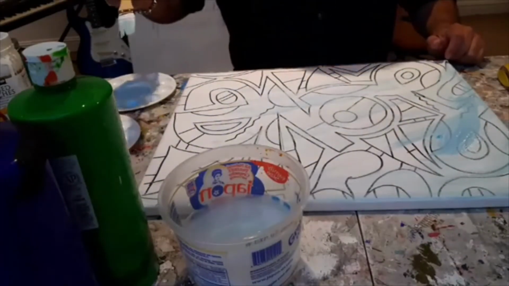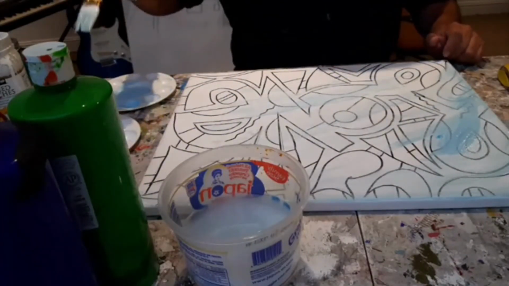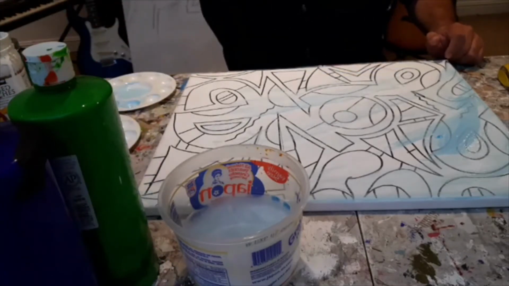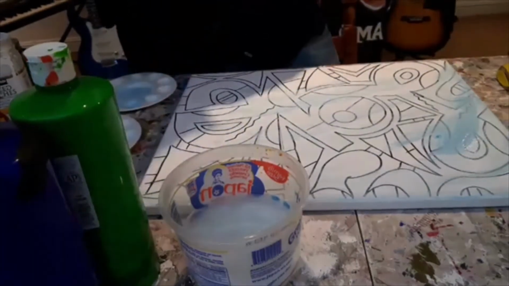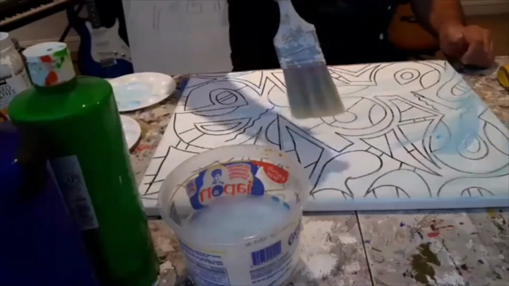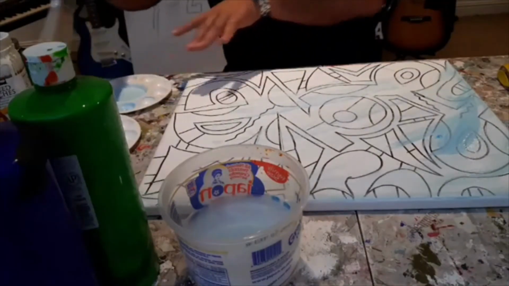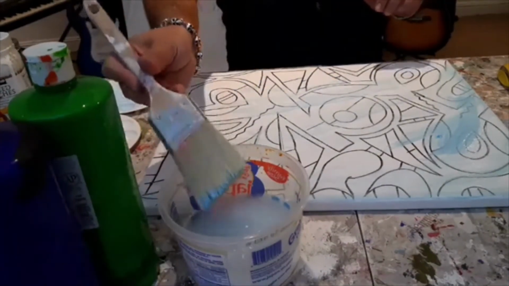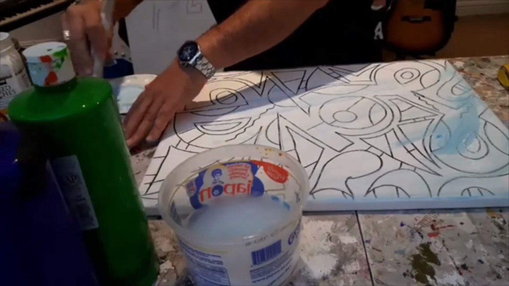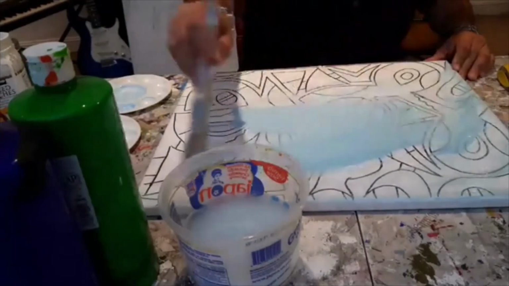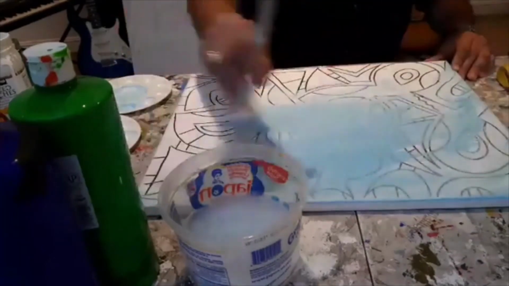Okay, so yeah, let me use a bigger brush. I'm gonna use this big brush just for the background. Let's see how that works. It's gonna be interesting. It's gonna absorb a lot of water and a lot of paint. All right, well, that kind of covered everything pretty fast.